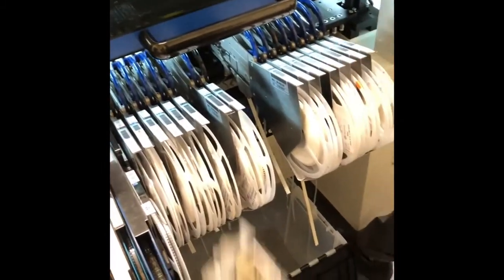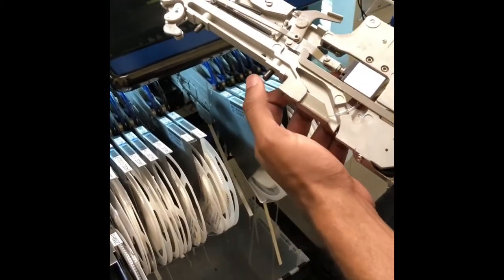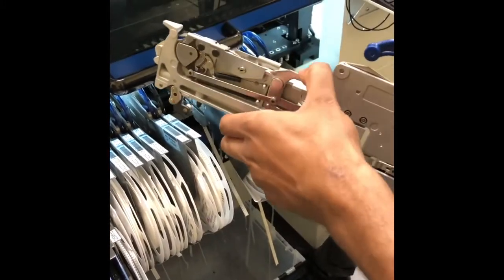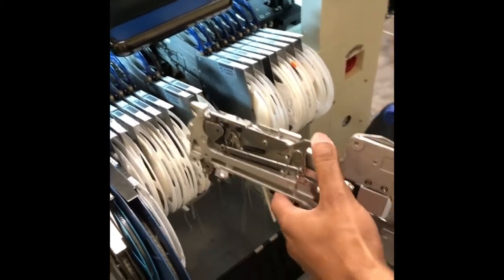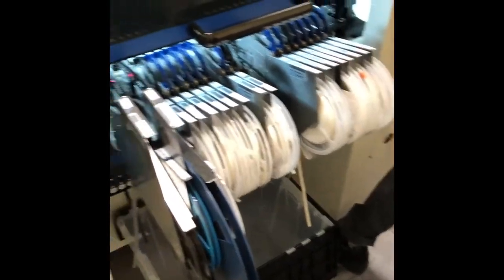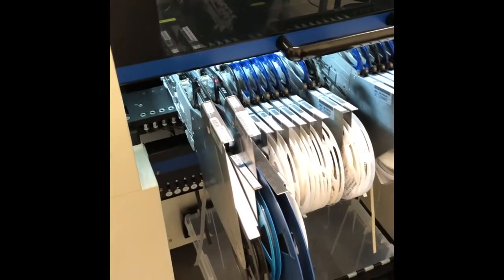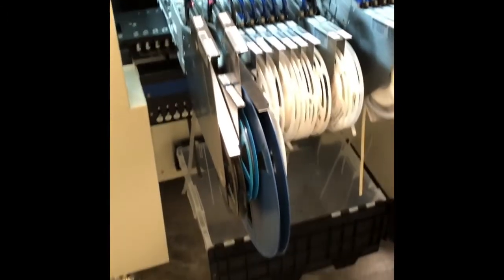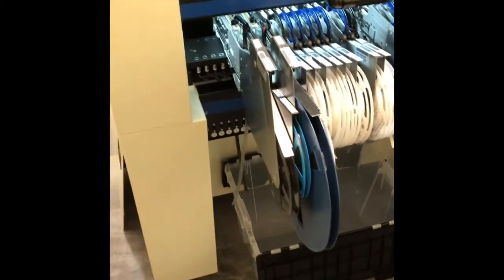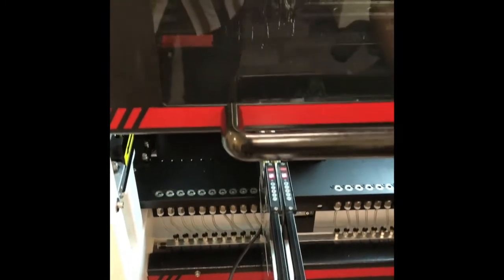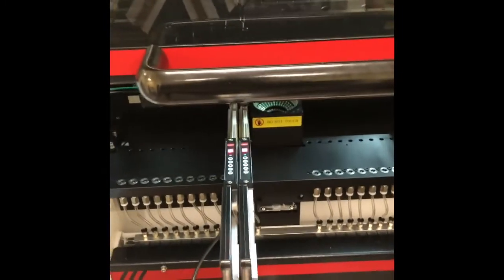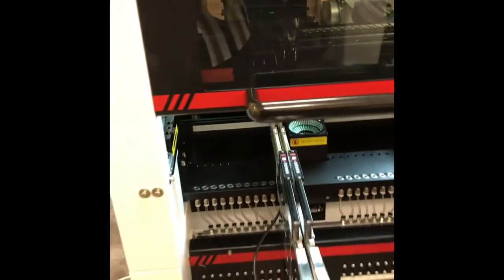That's the compressor going to the nozzles right here, and the clicking sound. The nozzles pick up the components each time. Take a picture to remember where to put it back. This is a clip showing how the feeders pick up the components. Let's watch.